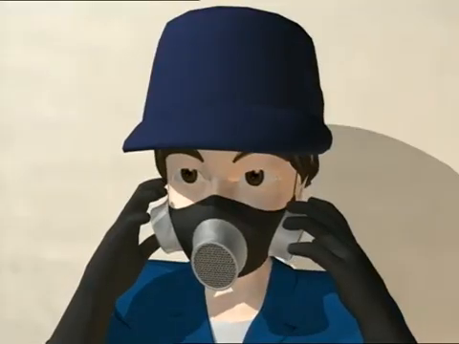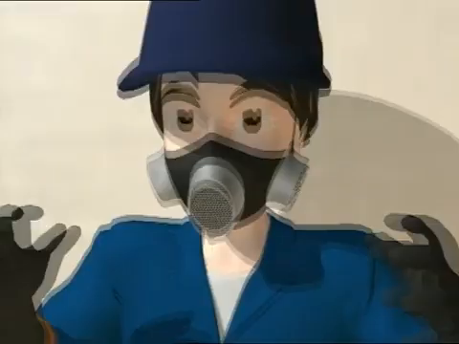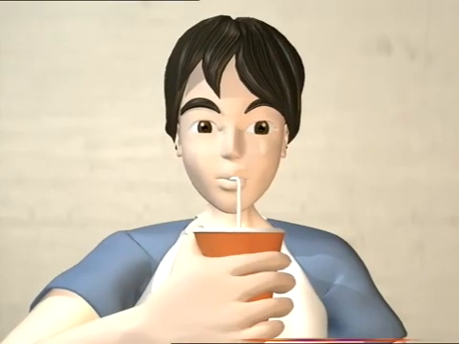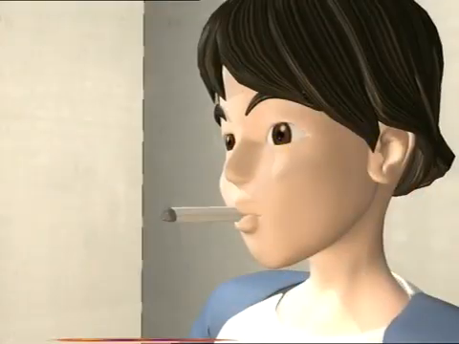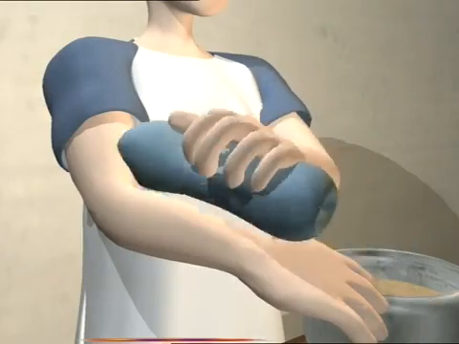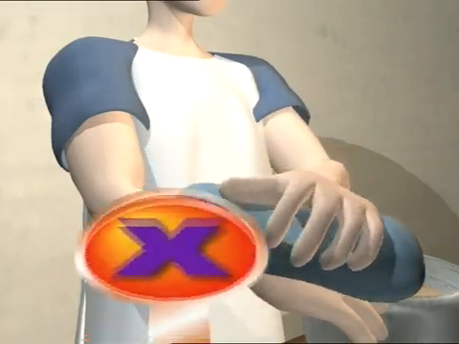Workers should wear respiratory protective masks and protective garments so as to avoid inhaling solvents. Workers should not eat, smoke or sleep in areas where solvents are used. They should never use industrial solvents to clean dirt from their skin.